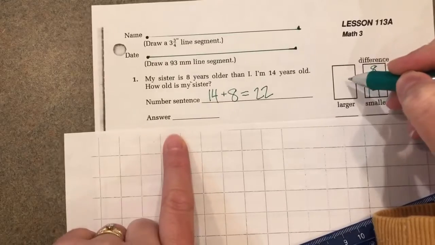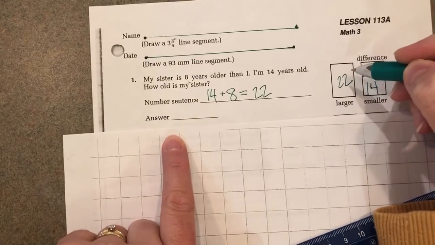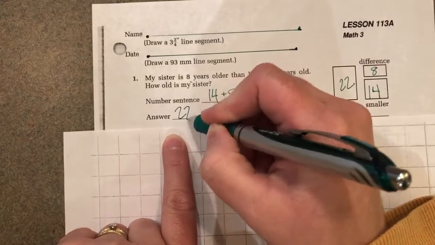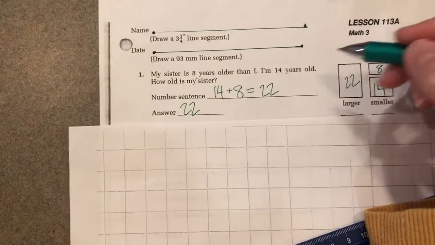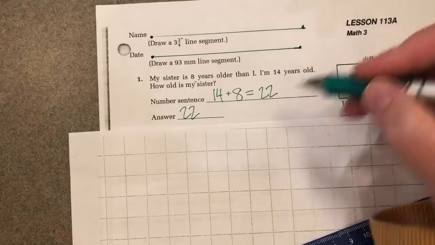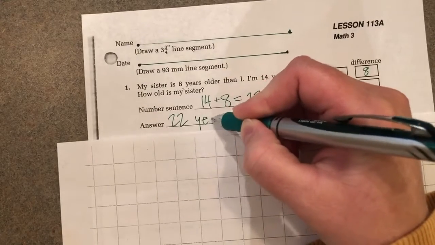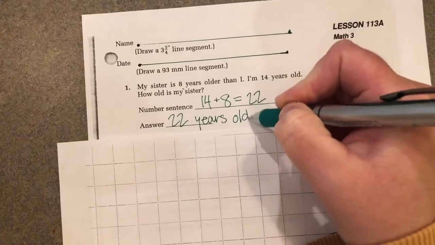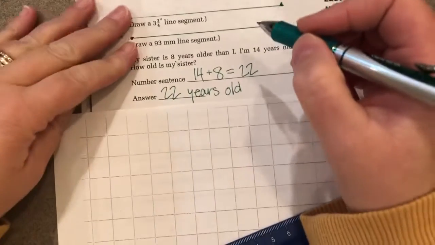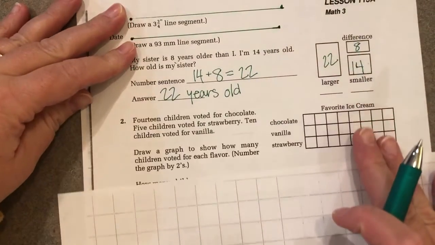So my sister is 22 what? If we're talking about somebody's age, 22 years old. Years would be fine, or years old is normally how we would say it.